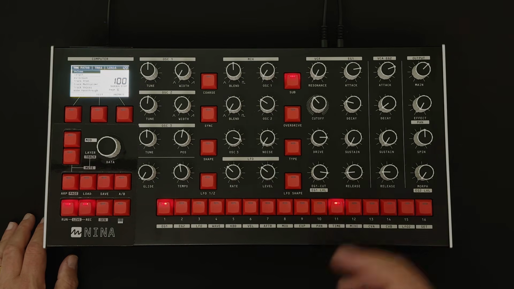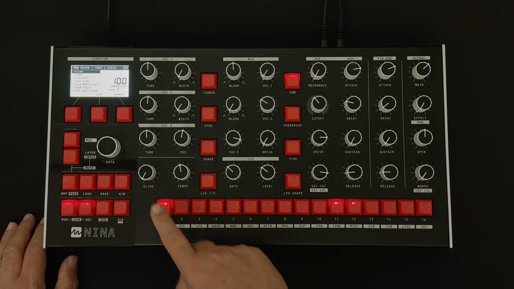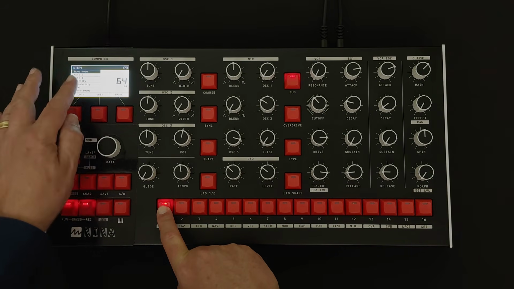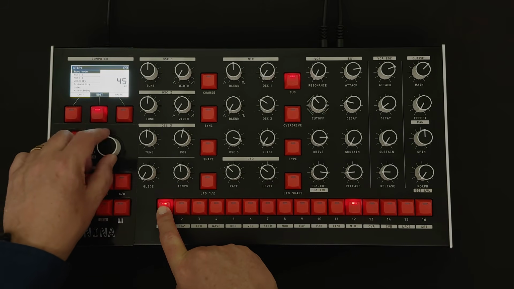Cool, but it's really not a chord at the moment at all. So let's change the pitch. Hold down the step, scroll up to root note, and let's pitch it all the way down significantly.